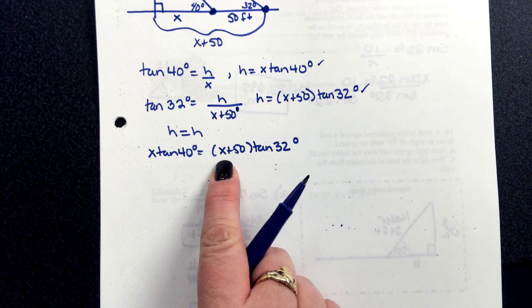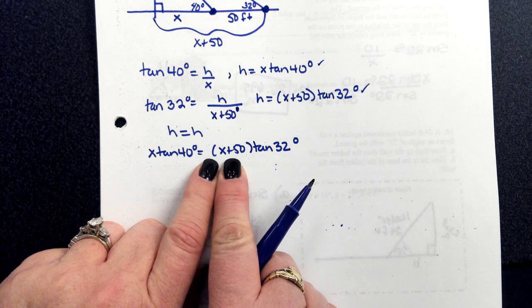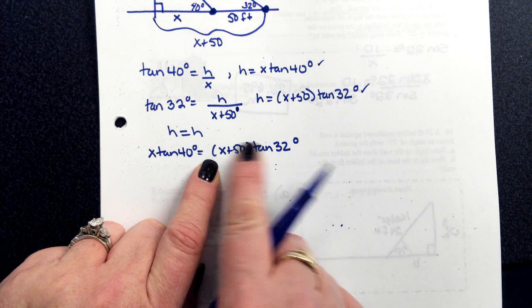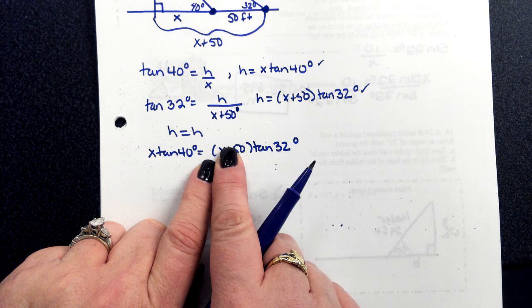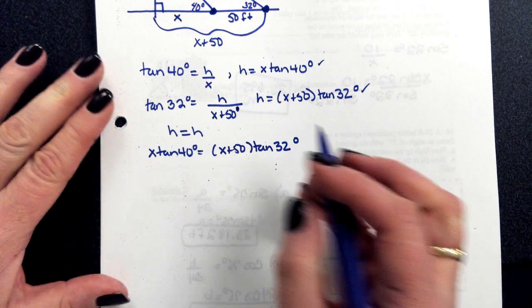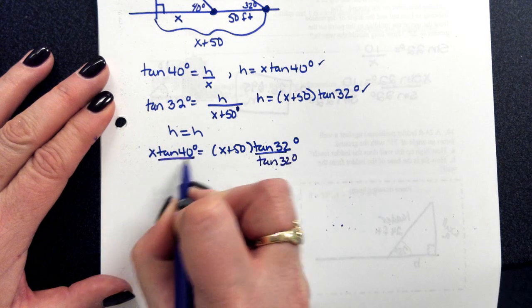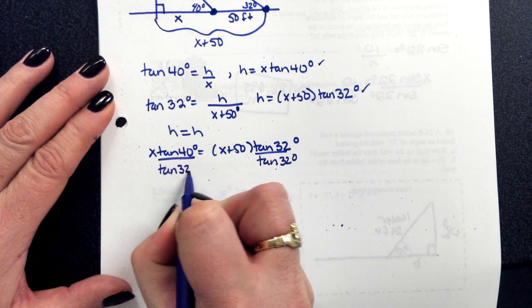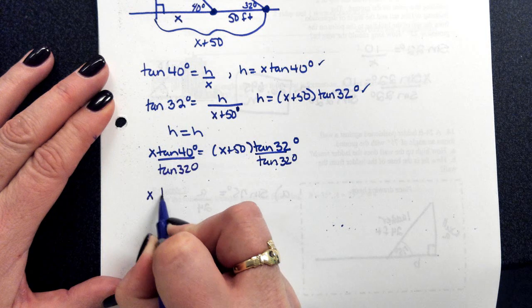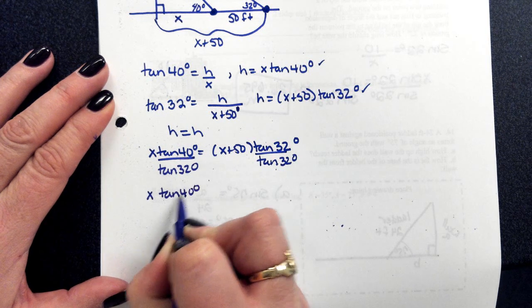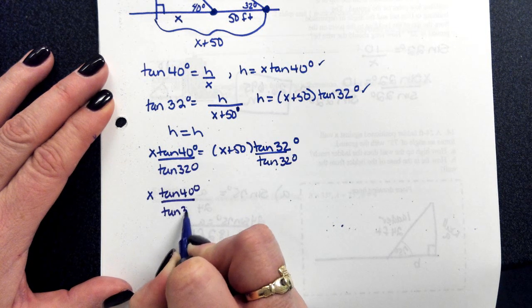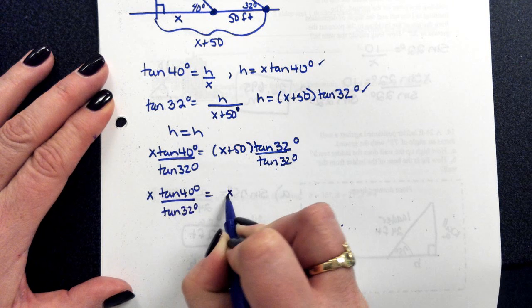Well, I'm trying to solve for x. Right now, x is trapped inside the parentheses. I could distribute tangent of 32 or make life easier on myself. What could I do? Just simply divide by tangent of 32. So I have x times the tangent of 40 over the tangent of 32 degrees is equal to x plus 50.